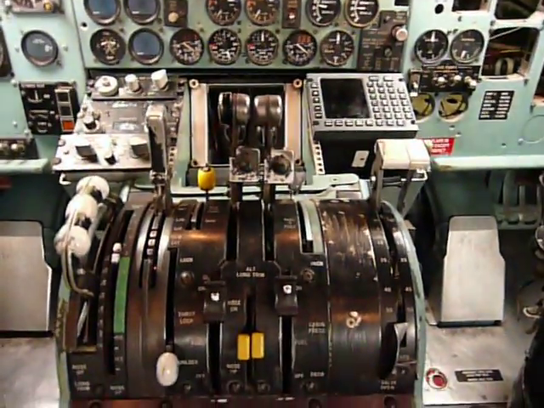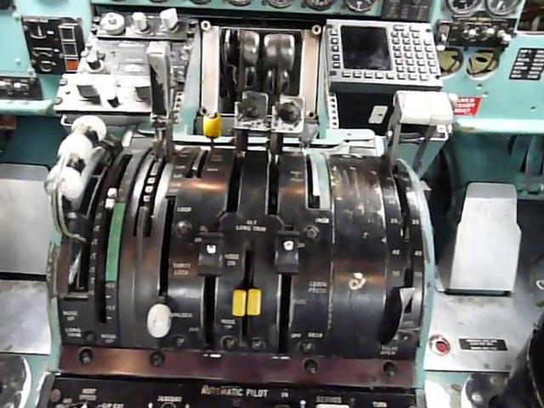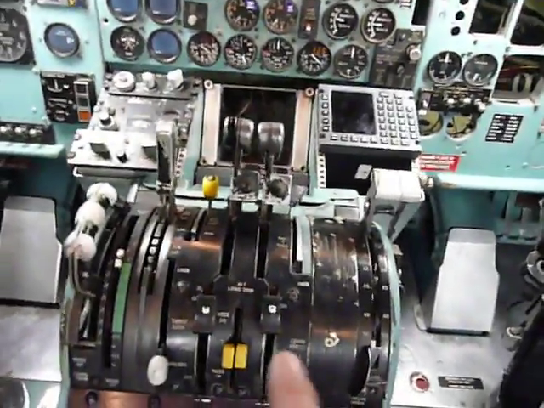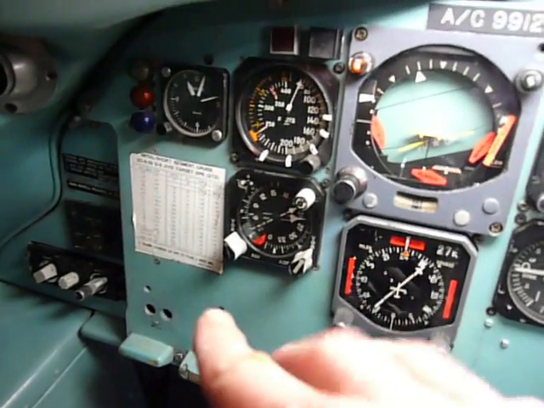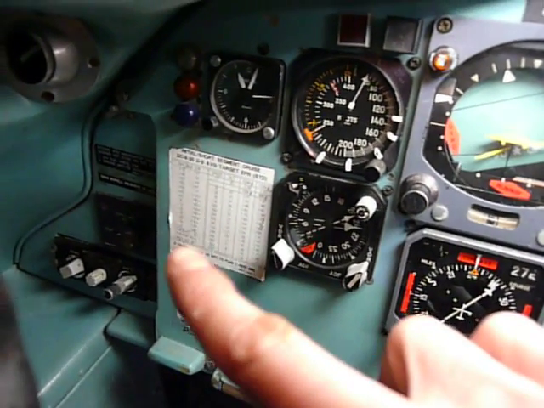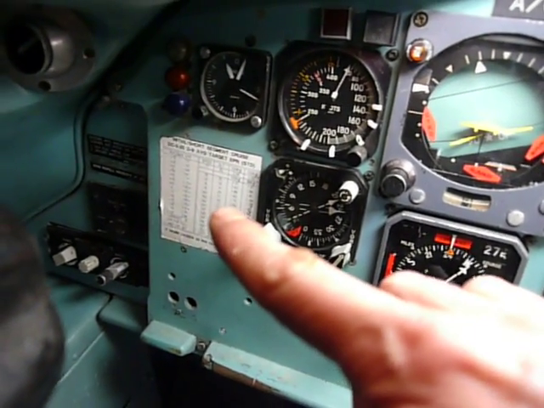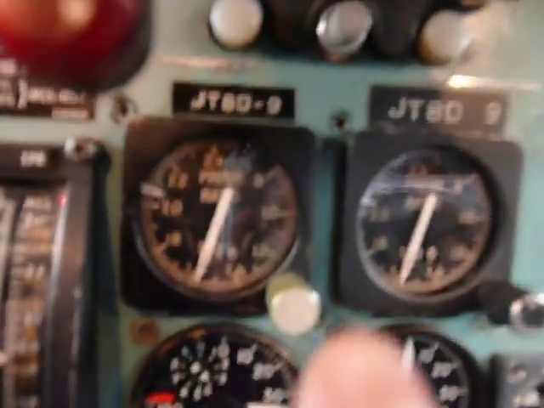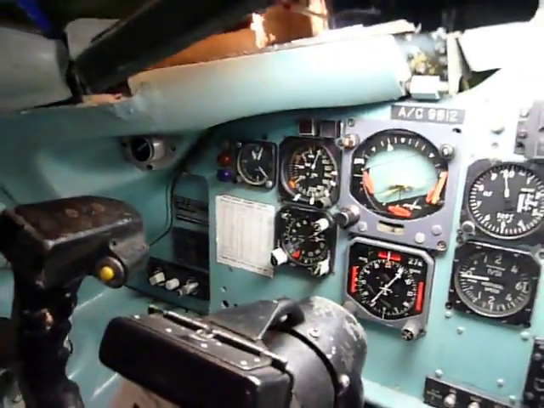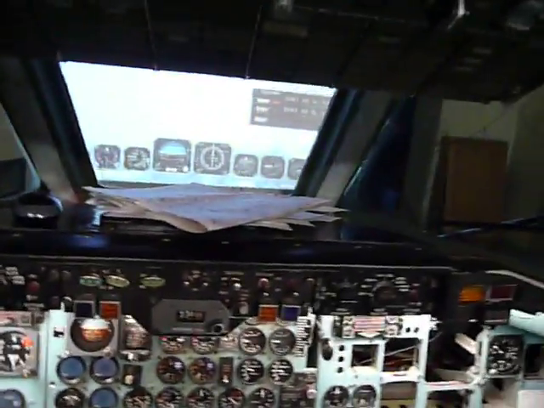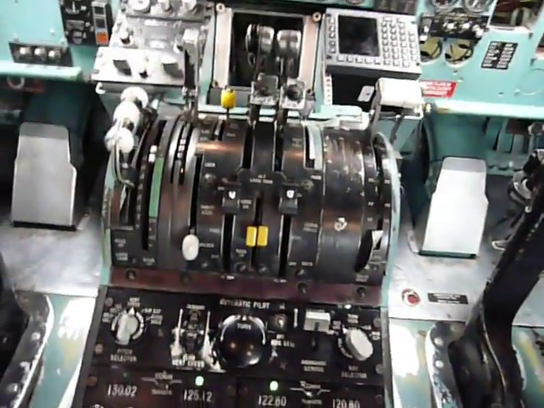This aircraft doesn't have auto thrust, so you need to put thrust according to a table here. That's a table which shows you at which flight level and which speed you want to have what thrust setting. So I have the thrust setting now for the flight level 230 and speed 290 knots, and it works like hell.